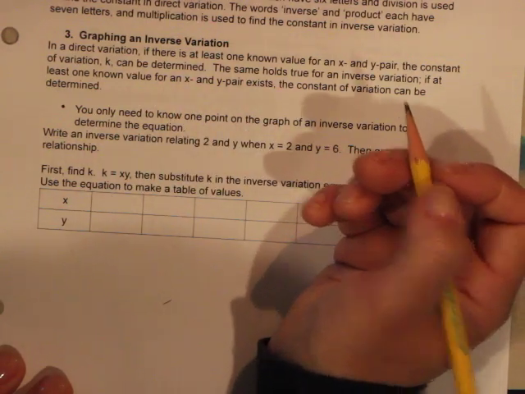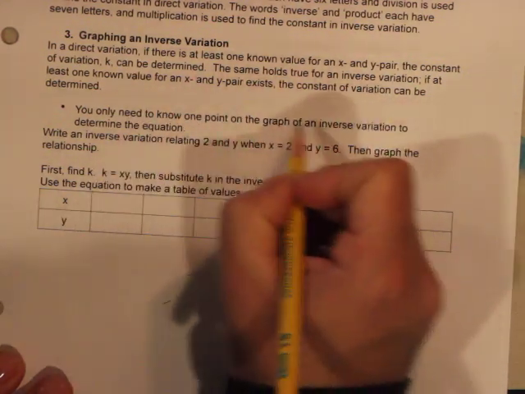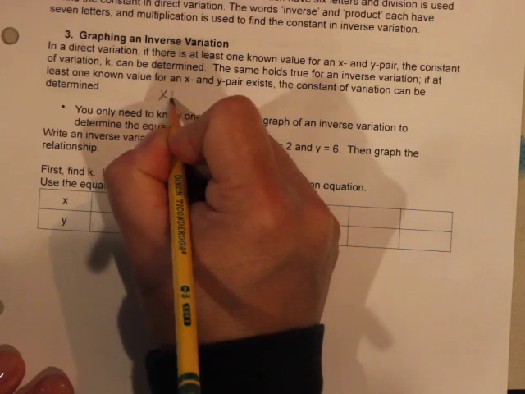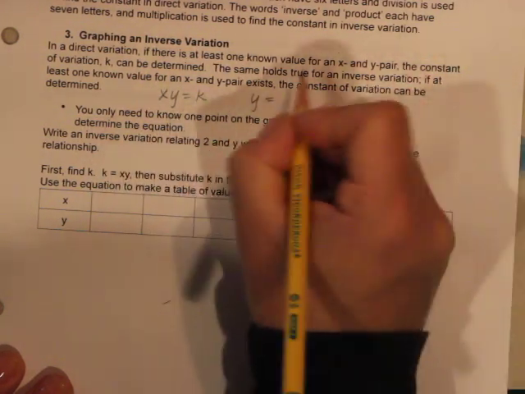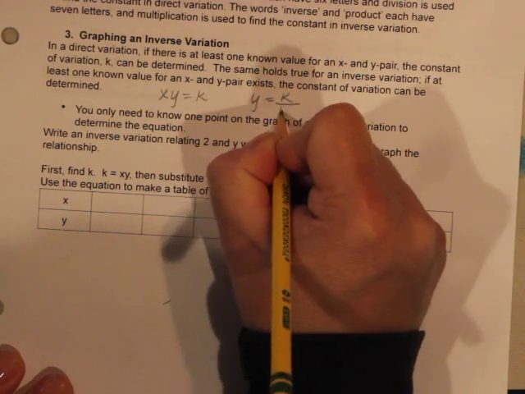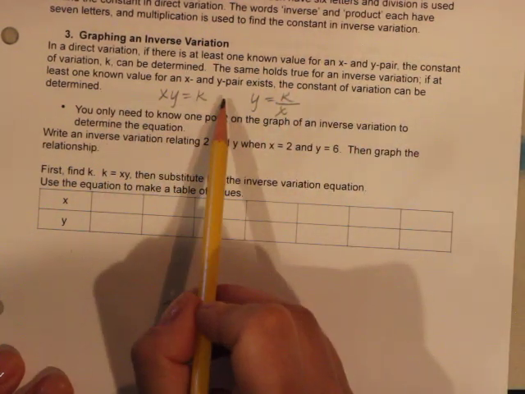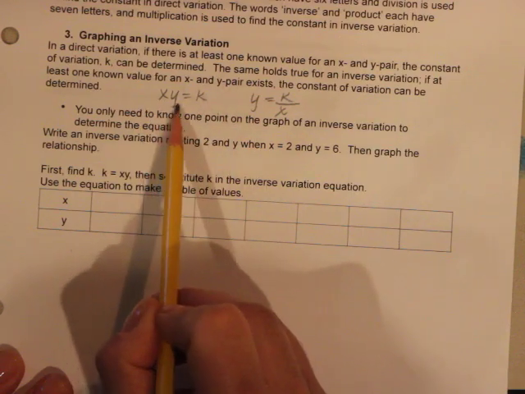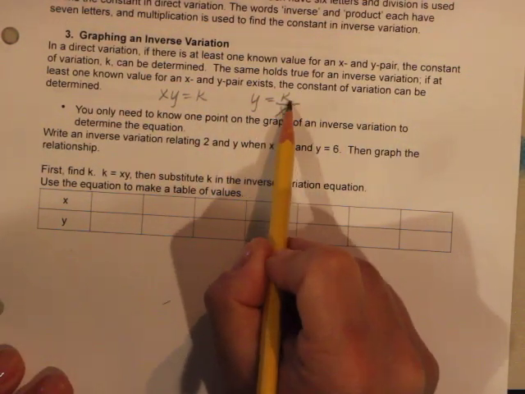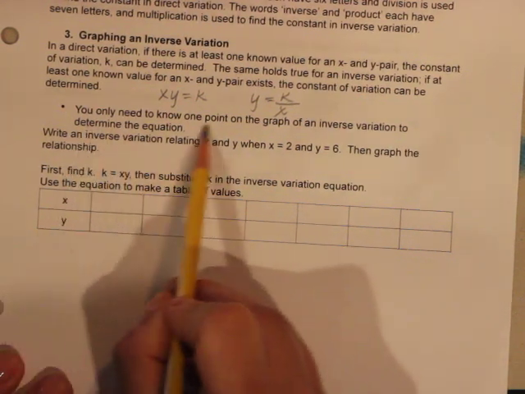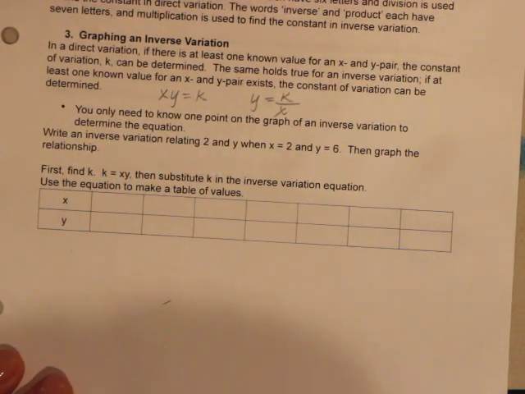That's because our inverse variation equations are xy equals k, or y equals k over x. So if you know what x and y are, you can find k. You only need to know one point on the graph of an inverse variation to determine the equation.